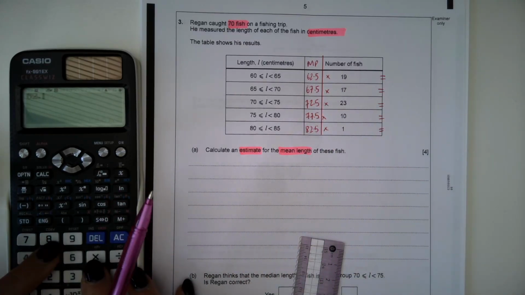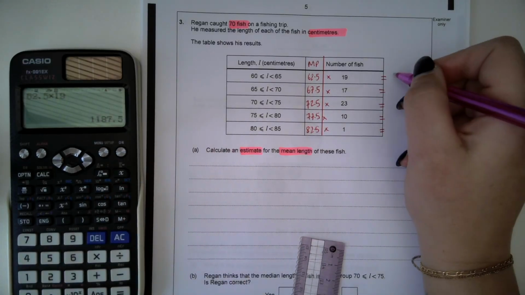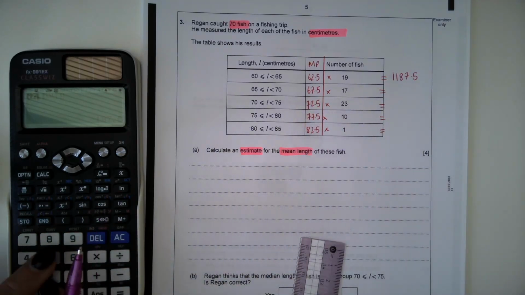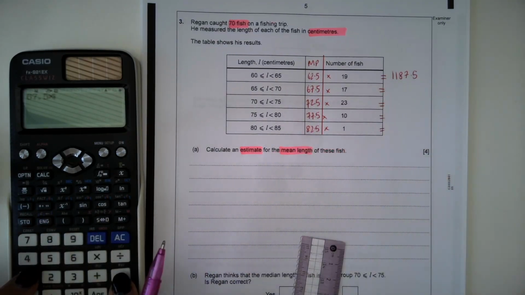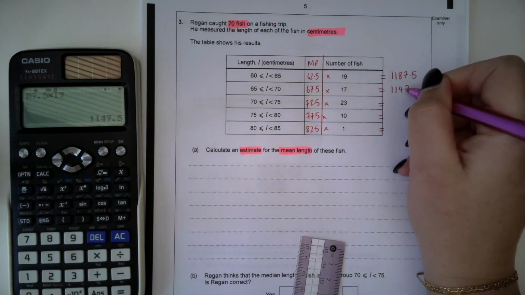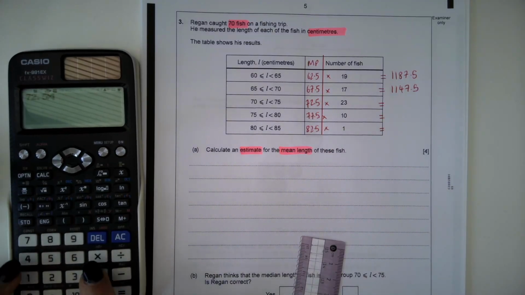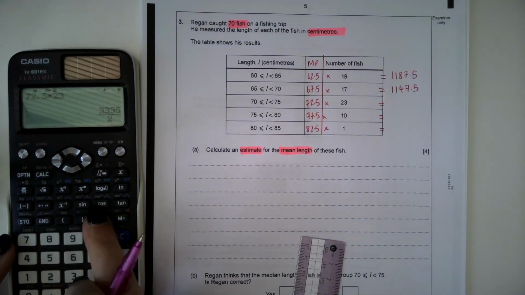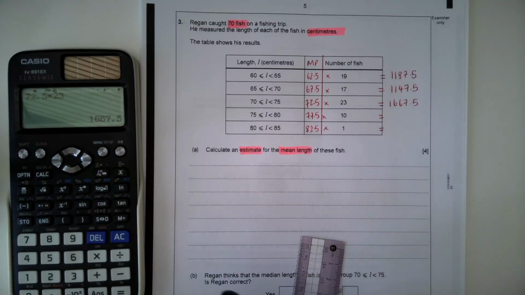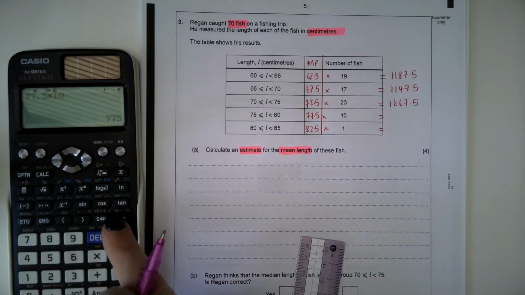So 62.5 multiplied by 19 is 1,187.5. 67.5 multiplied by 17, 1,147.5. 72.5 multiplied by 23, 1,667.5. 77.5 multiplied by 10.